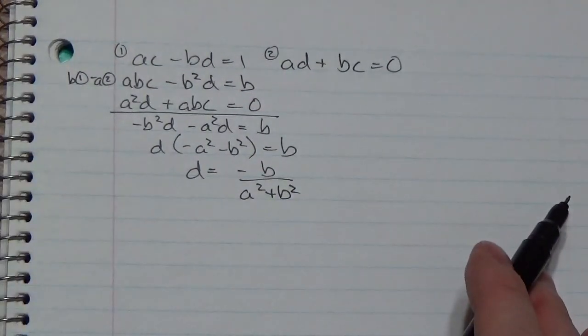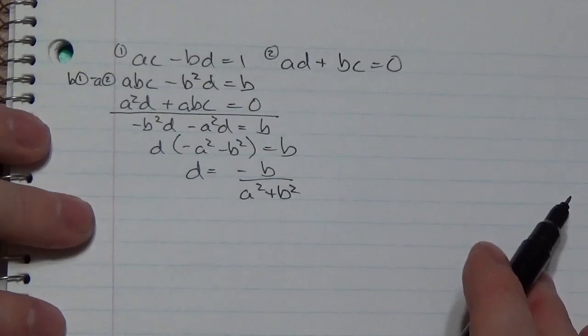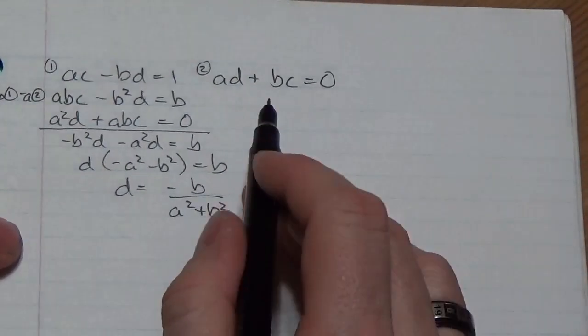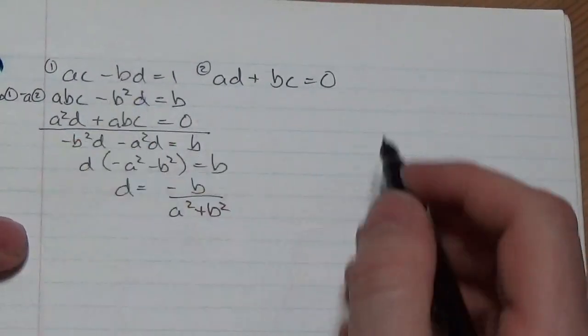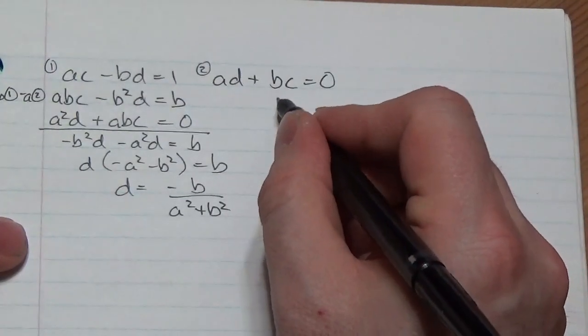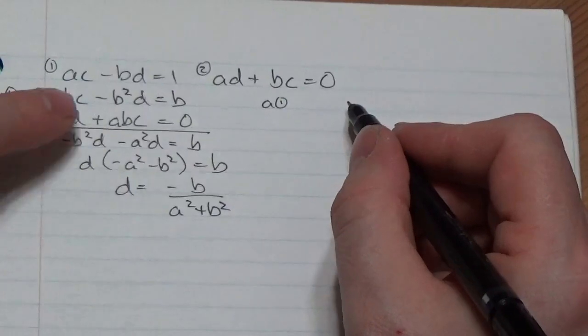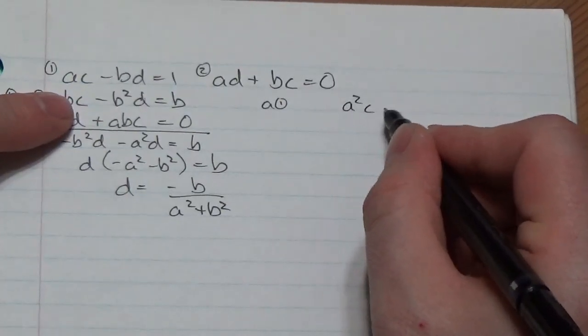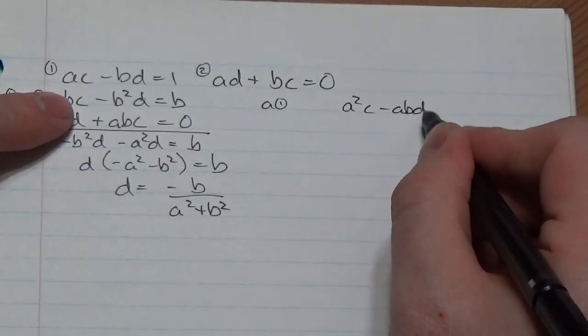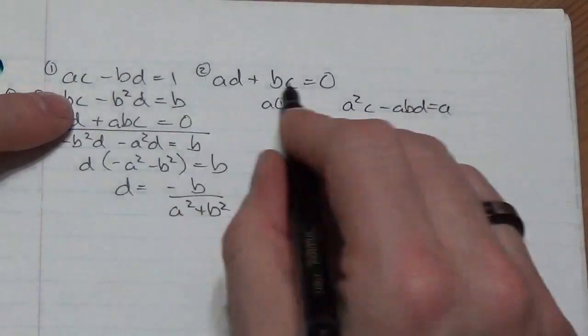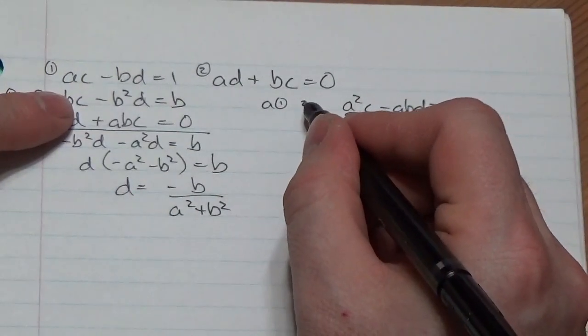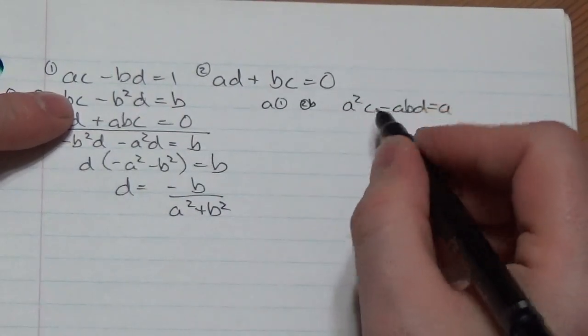Now I want to do the same thing. This time what I want to get rid of is the other term, so let's get rid of the AD term. I'm going to multiply the first equation by A, and that's going to get me A squared C minus ABD equals A. And I'll multiply the second equation through by B.